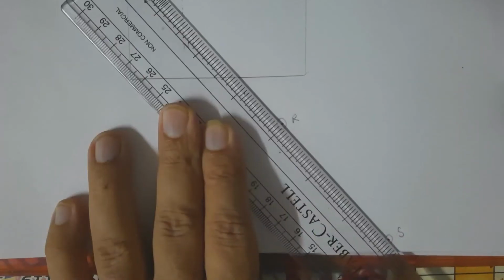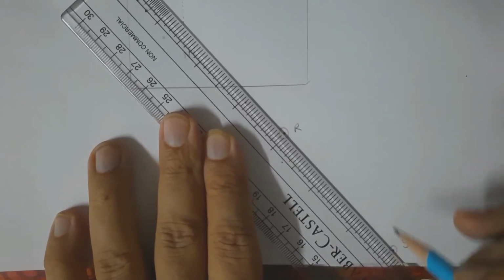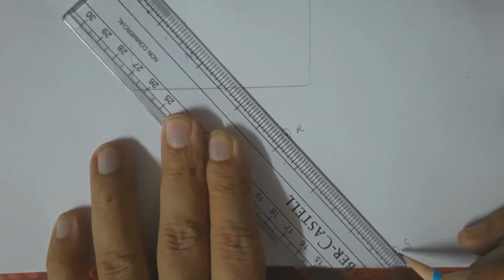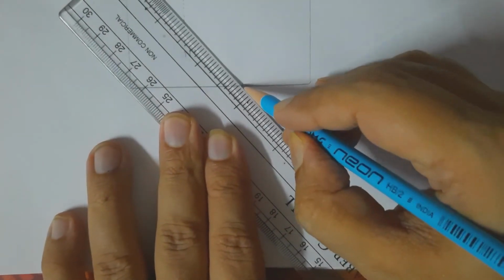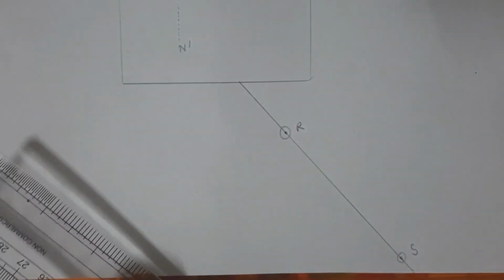I will remove these pins one by one and mark their position with the help of a pencil. Now I will join these 2 points R and S with the help of a pencil and scale. Likewise.